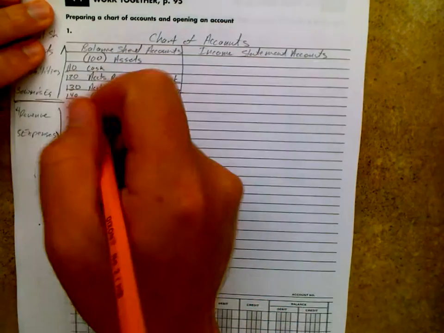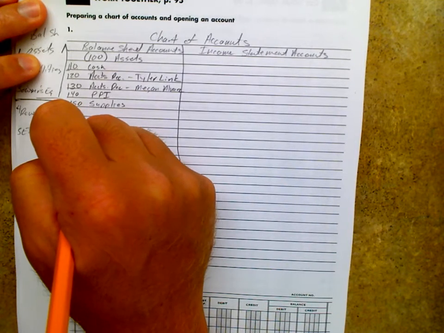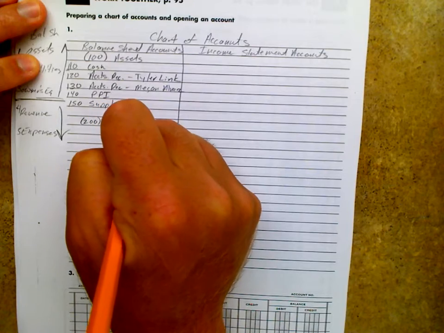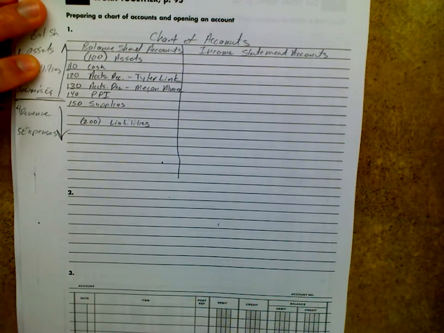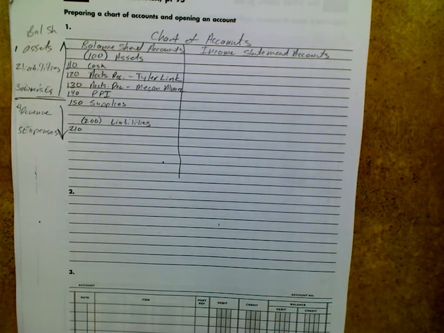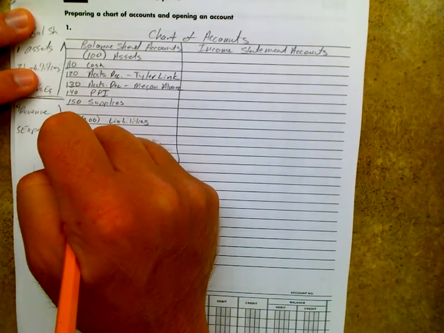So then I've got my 200 accounts are liabilities. So I'm going to skip a line just to make it neat. 200 liabilities. So I'm going to start with 210. What are my liability accounts? Accounts payable, Shore Supplies.